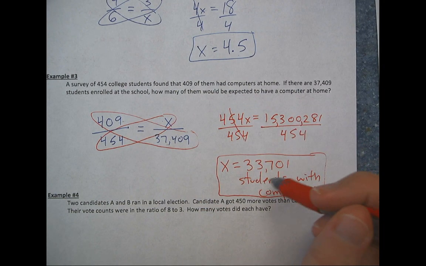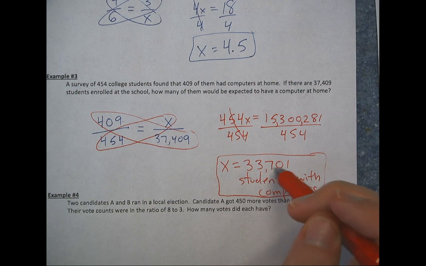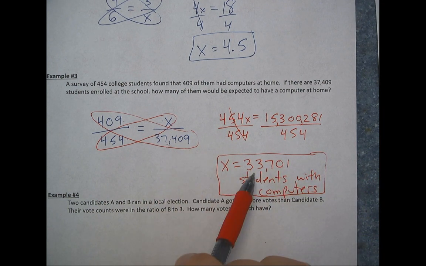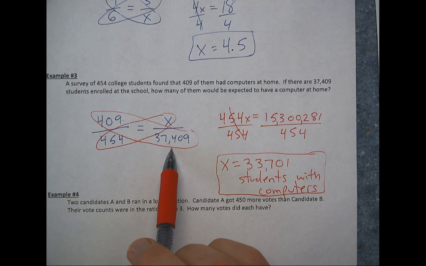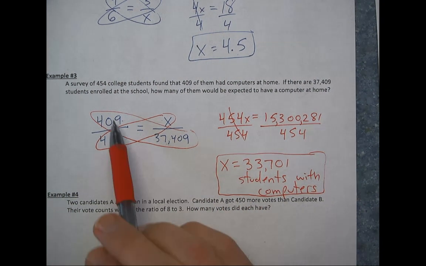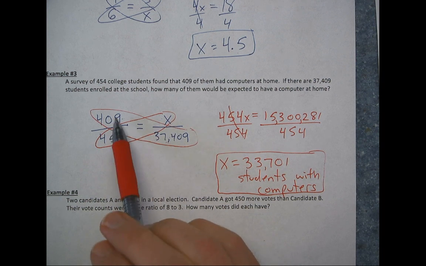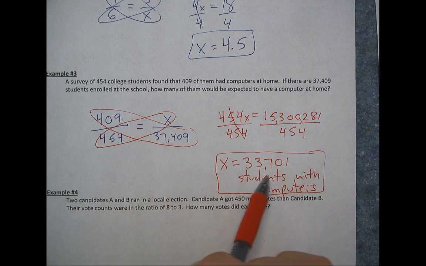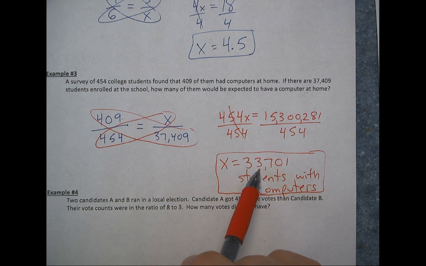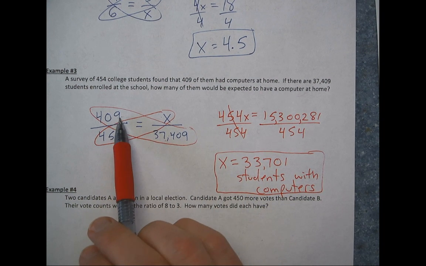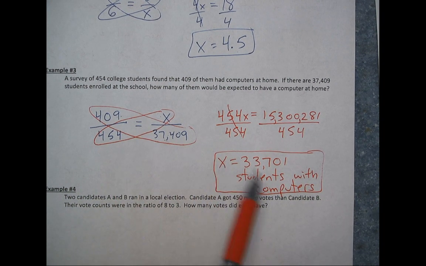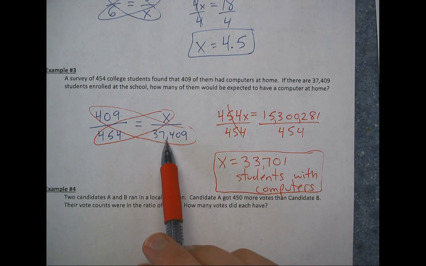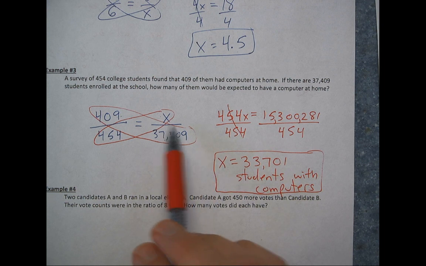So this relationship over here needs to still be the same. So if you look at these two numbers, 33,000 compared to 37,000, that looks similar to this. Now, of course, you could always divide these and check, but just looking, is it reasonable? I think it is reasonable because 33,000 is fairly close to 37,000, just like 409 is fairly close to 454. But if I got some number here that was super small, like 300, compared to 37,000, I know something's wrong. Or if I got a number bigger than 37,000, I know something's wrong.